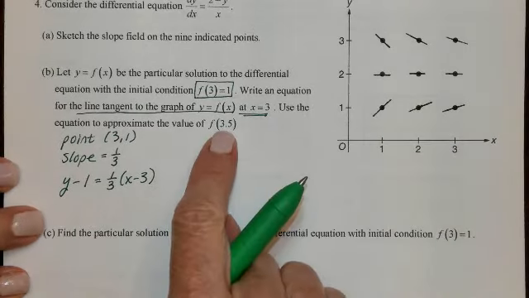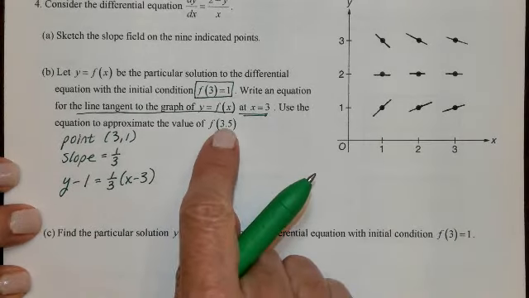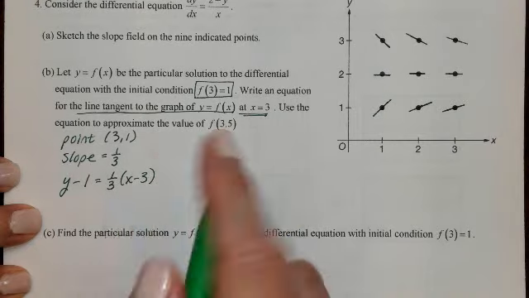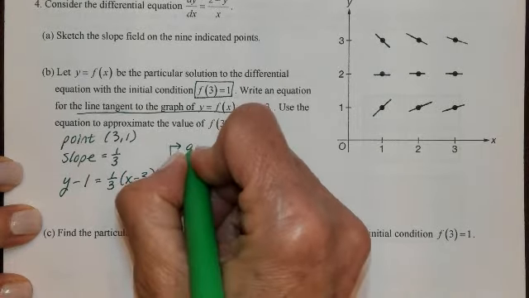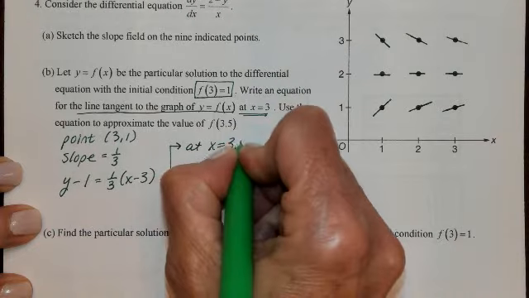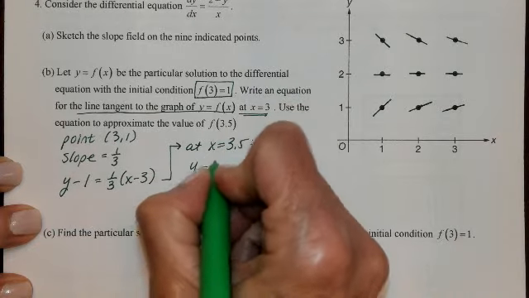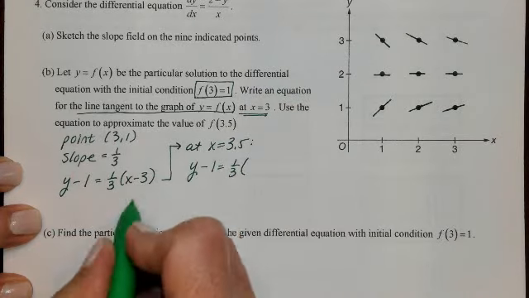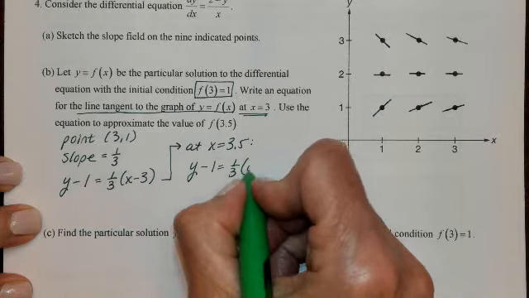And now we want to plug in 3.5 for x. When we plug in 3.5, we get 0.5.